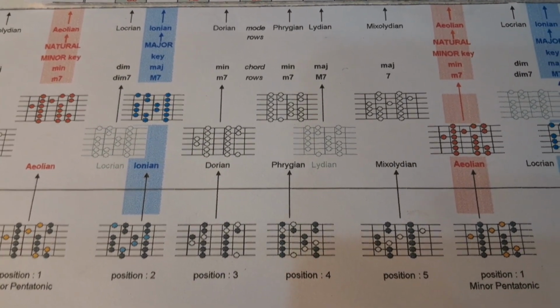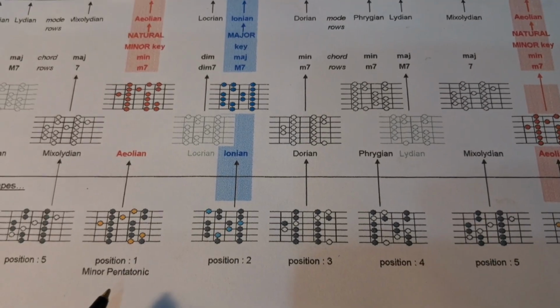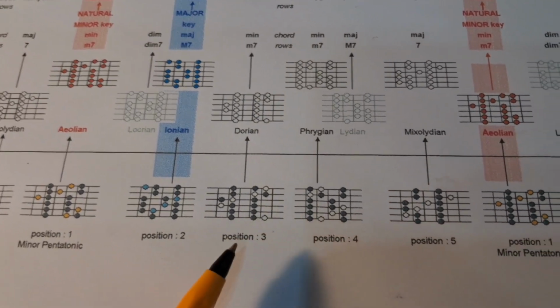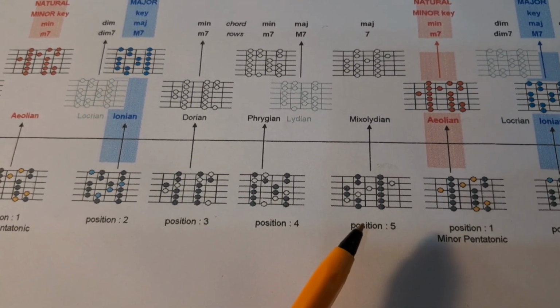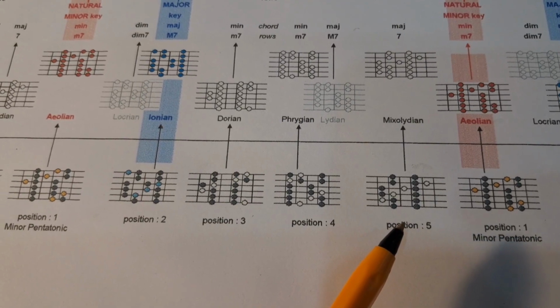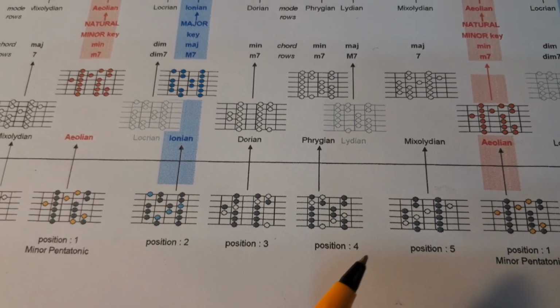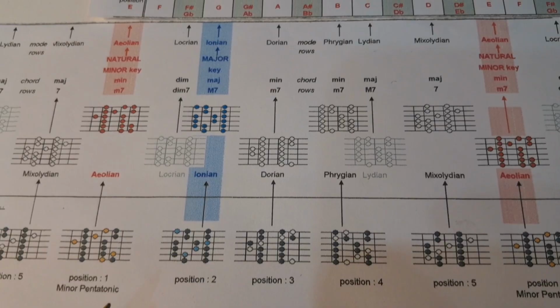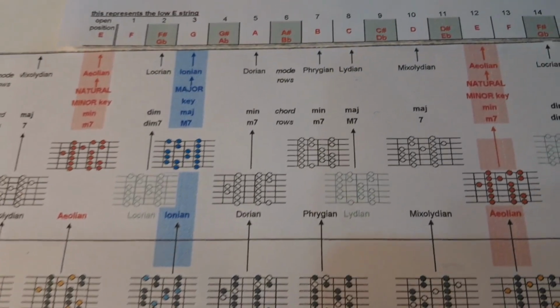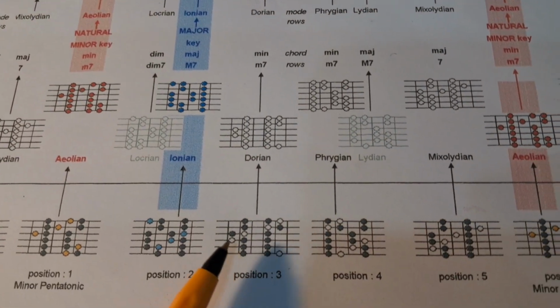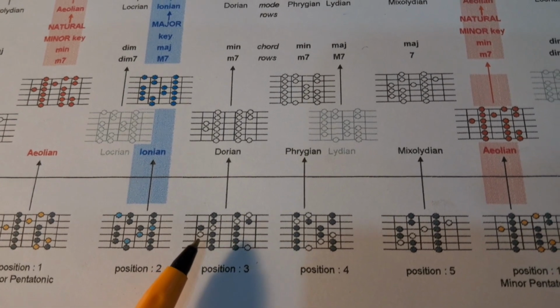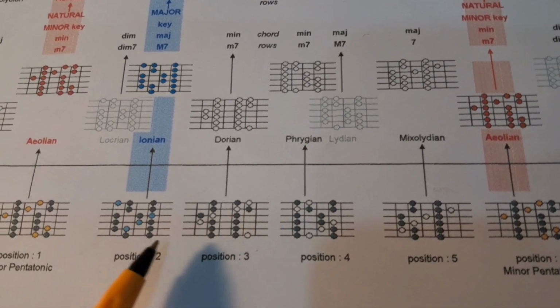So I stress over and over, we want 5 scale shapes. That one, learn that one, that one, that one, that one. Learn those 5 and you can actually utilize and access anywhere on your fretboard in 5 positions, and also in any key you desire.